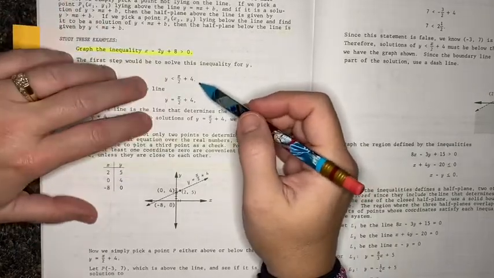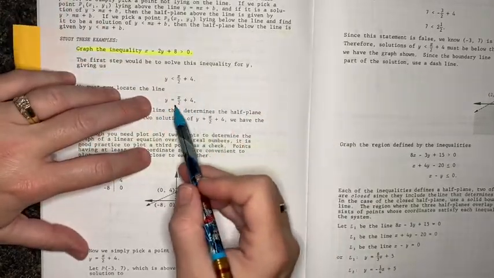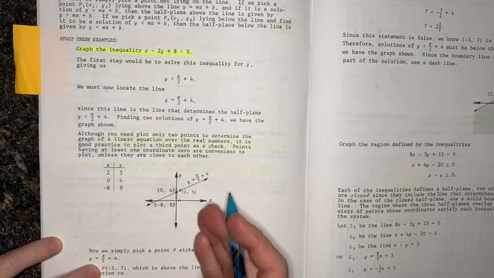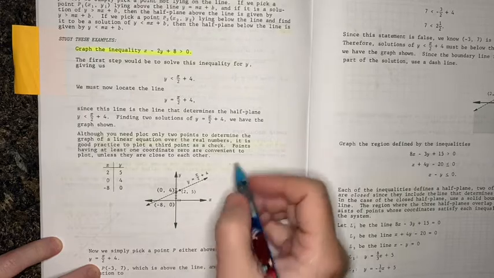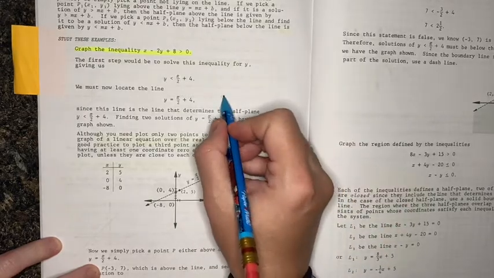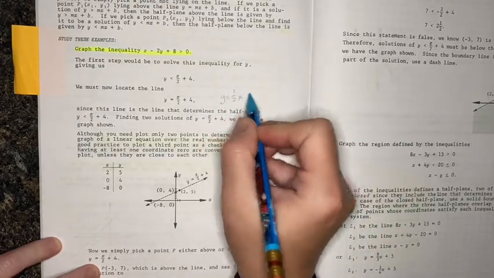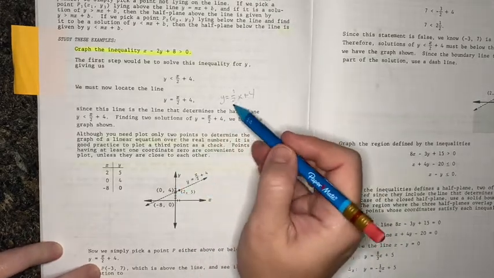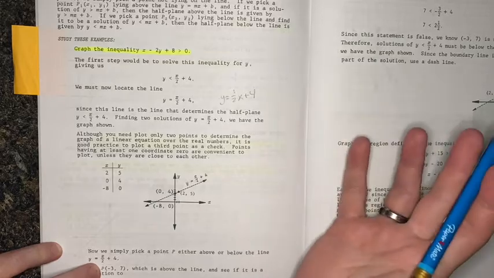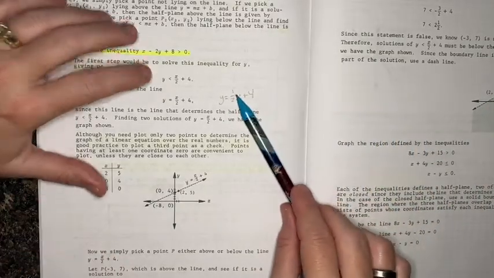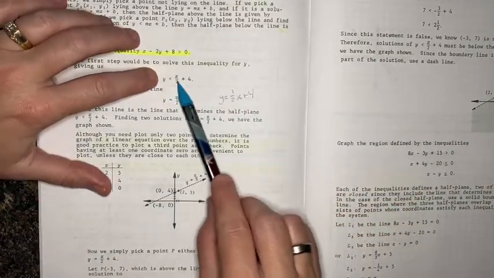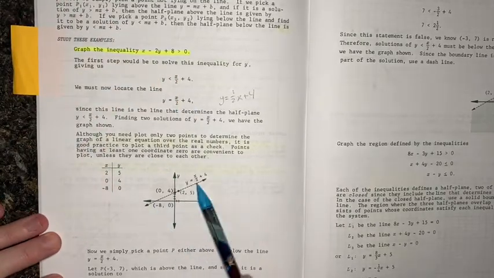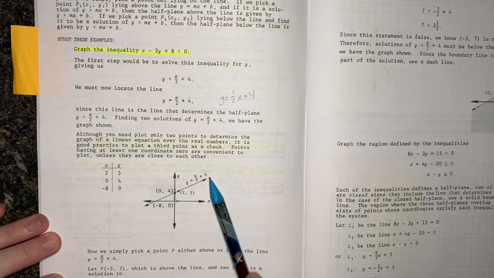To graph this, we graph it like it's an equal sign to start, right? And we find our points, we figure out where they need to go. Basically, this is the same as y is equal to 1/2 x plus 4. So we know we're starting at plus 4, and our slope is up 1/2. All right, but because technically it's a less than sign, it's not an equal to, we know that our line has to be a dotted line, right?